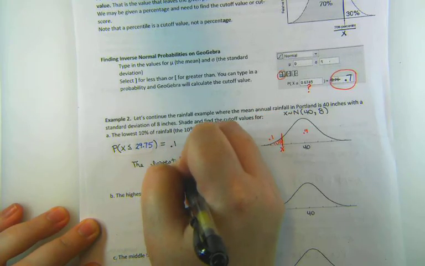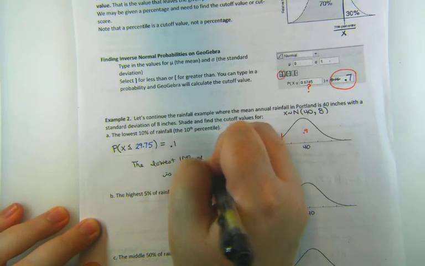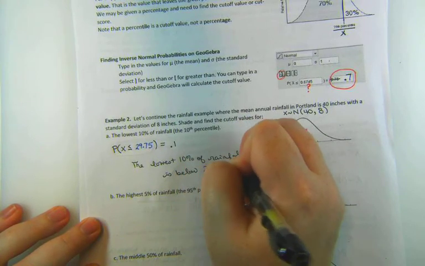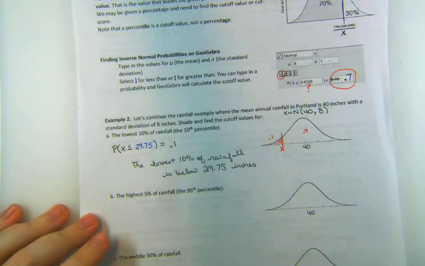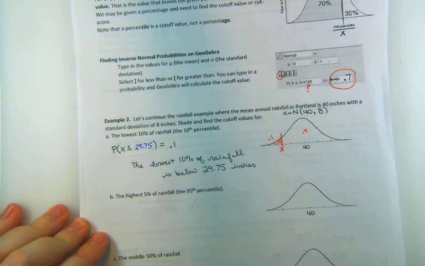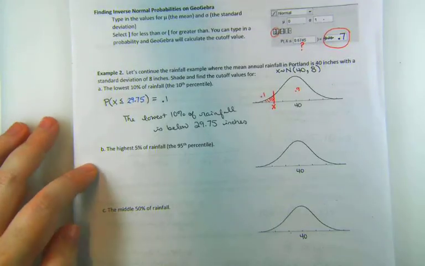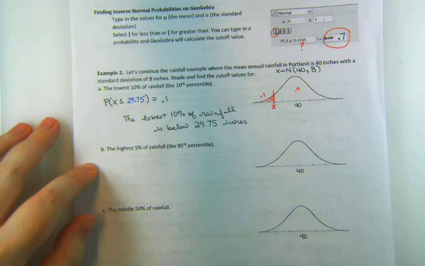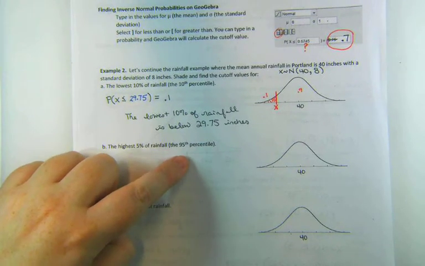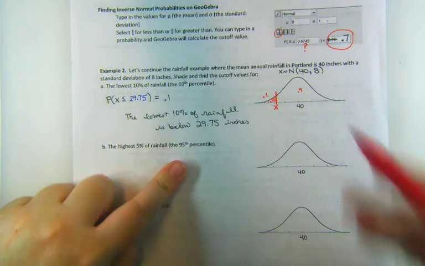So with the probability notation, again, you edit on the other side of the equal sign, and this means the lowest 10% of rainfall is below 29.75 inches.